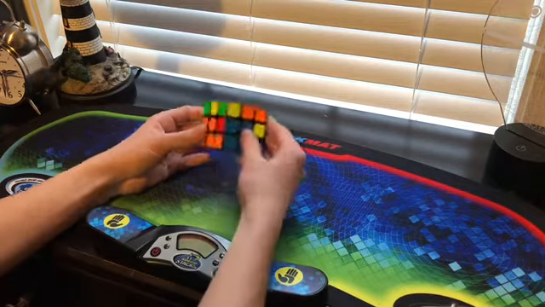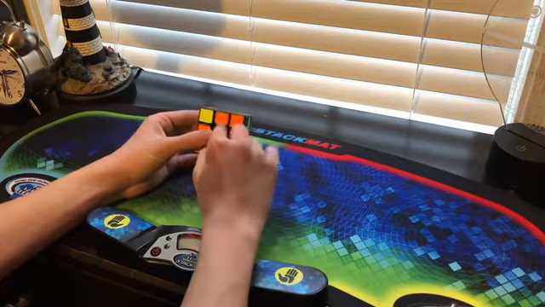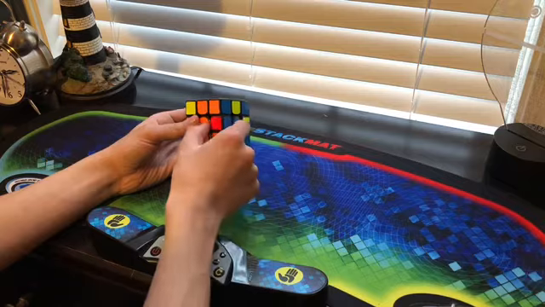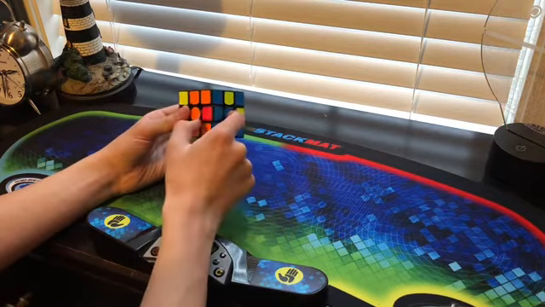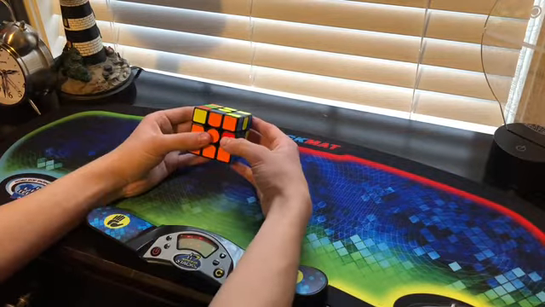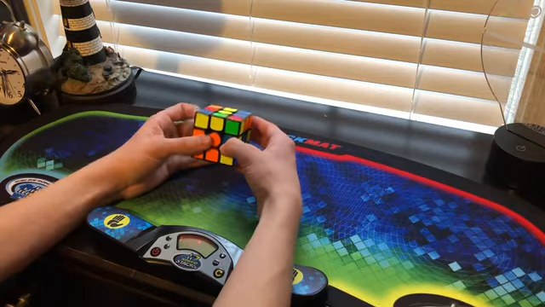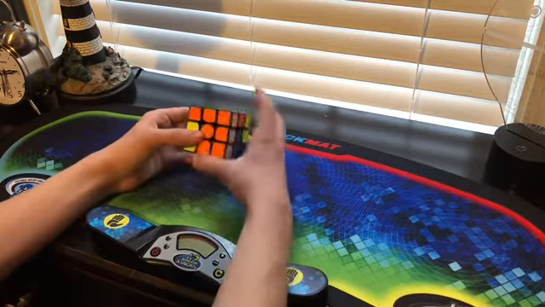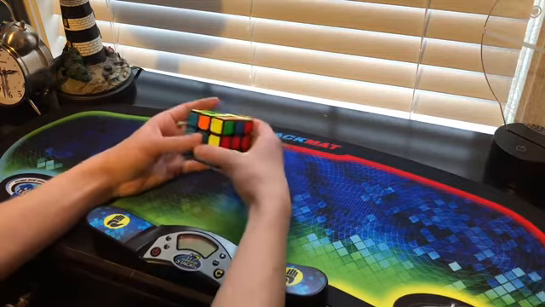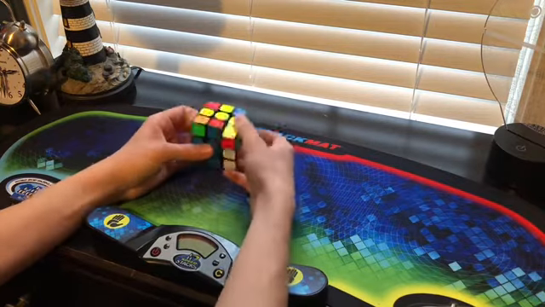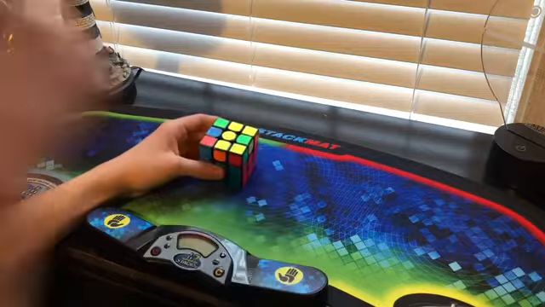So you look for the orange and blue. It goes above the orange, and it needs to go to the right because the blue is right here. So U, R, U prime, R prime, U prime, F prime, U, F. Then you solve the blue and red.